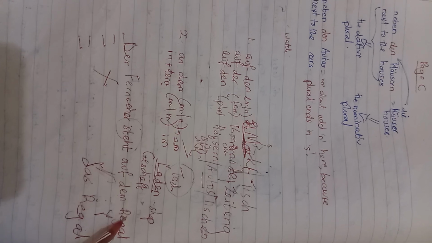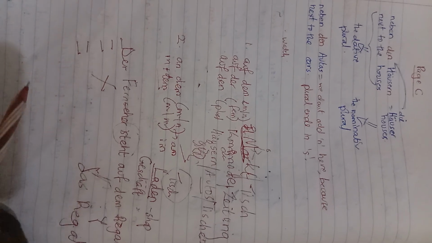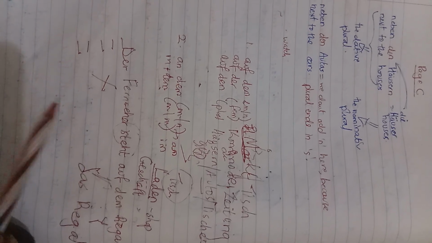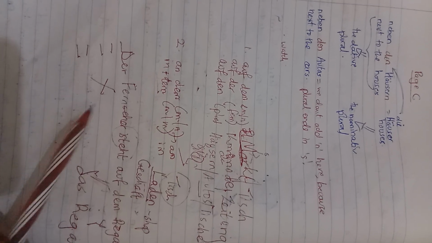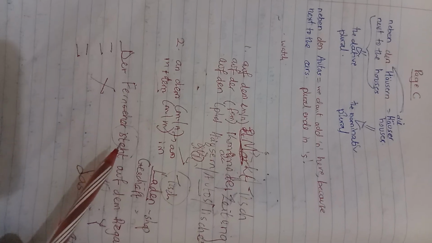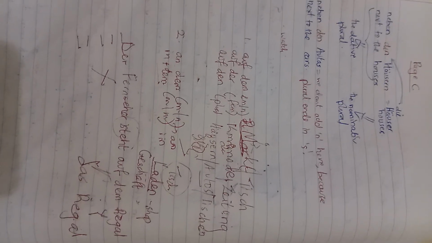Can you find other objects around your home? Find their meanings in the German dictionary. Look up the words in the dictionary. Try to find out where is the spoon, where is the cup, where is this and that, and you learn. That is how we learn this language.